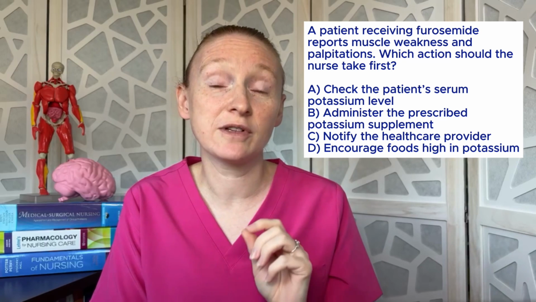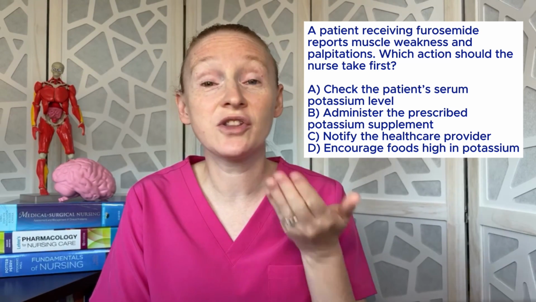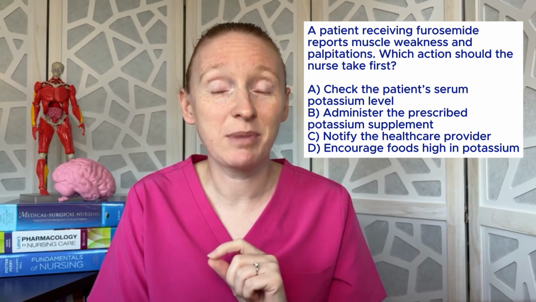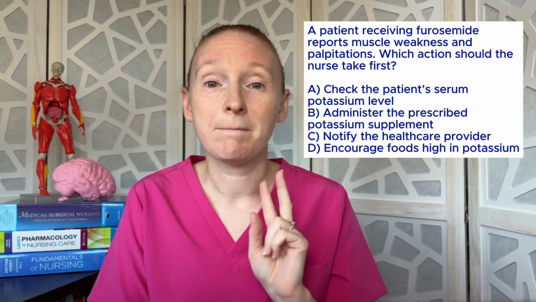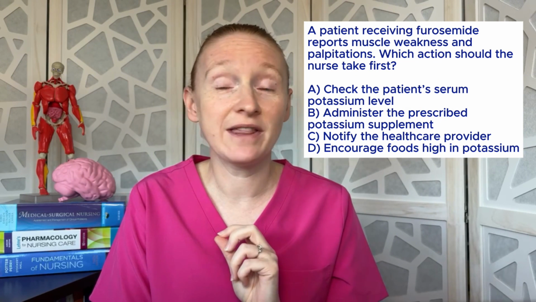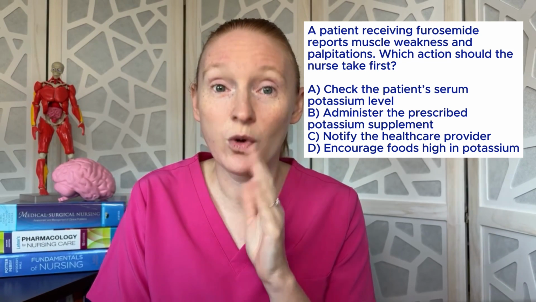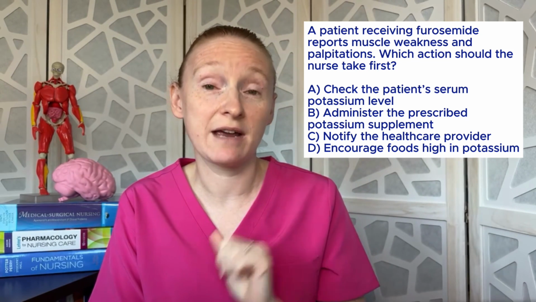It looks something like this. A patient receiving furosemide reports muscle weakness and palpitations. Which action should the nurse take first? A, check the patient's serum potassium level. B, administer the prescribed potassium supplement. C, notify the healthcare provider. I think we can all agree that that's never the answer, right? Or D, encourage foods high in potassium.